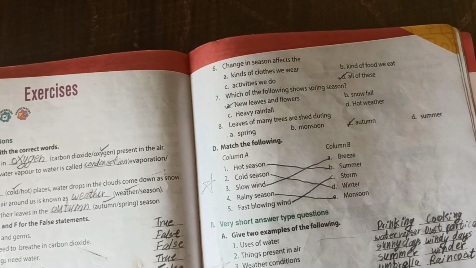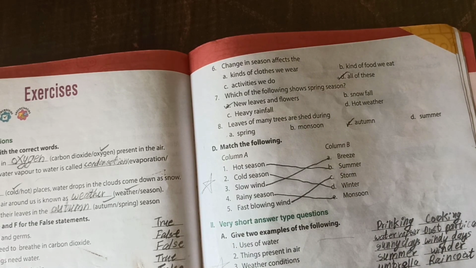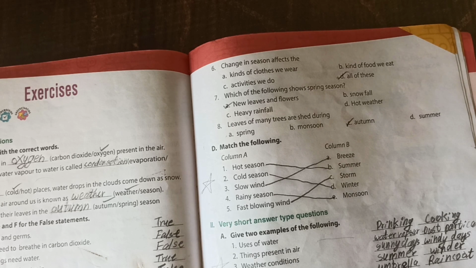Okay. Seventh one, which of the following shows spring season? New leaves and the flowers. Obviously it's right. Eighth one, leaves of many trees are shed during autumn season.